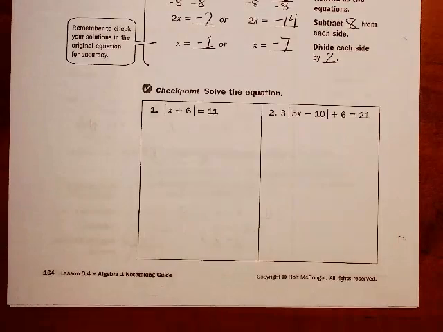Okay, now you have some checkpoints. If you need to, pause the video and do those.